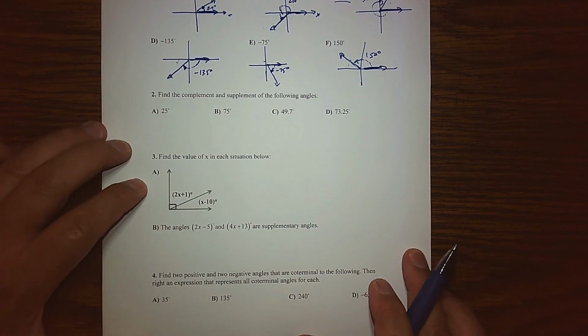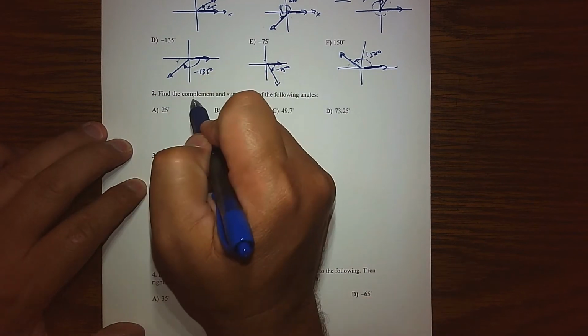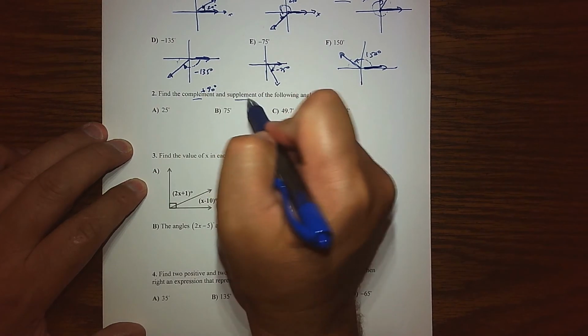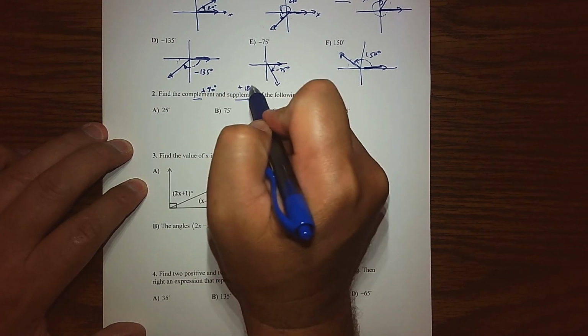Another definition we went through is complement and supplement. Remember, for complements, we add together and get 90 degrees. For supplements, we add together and we get 180.